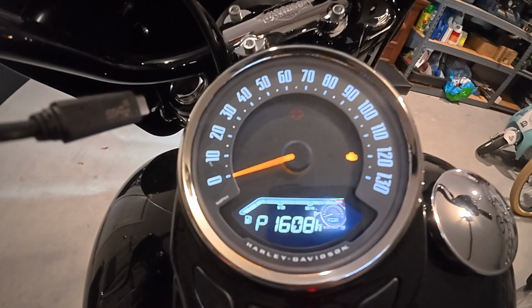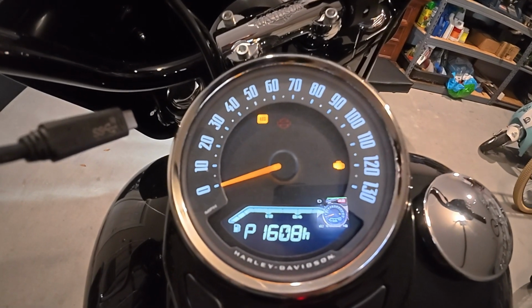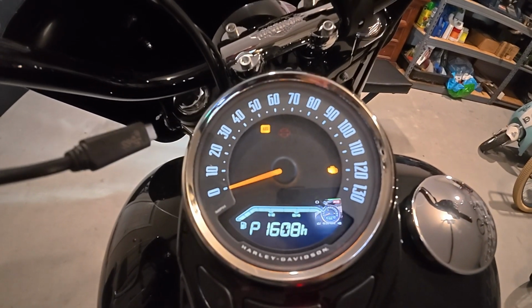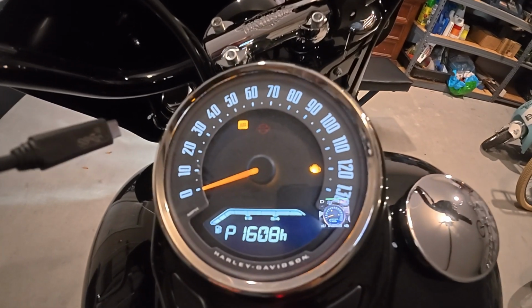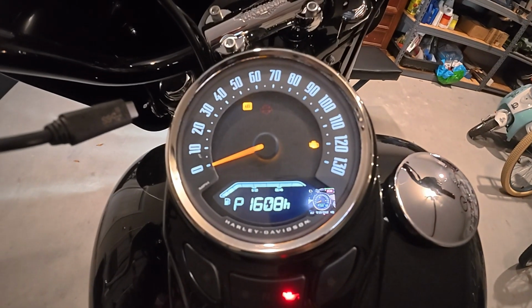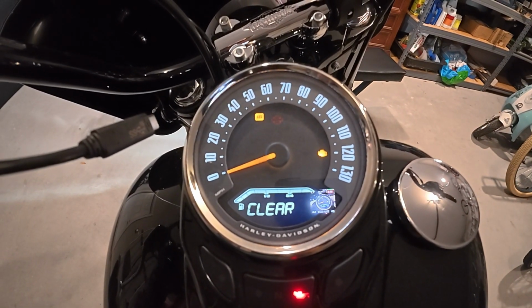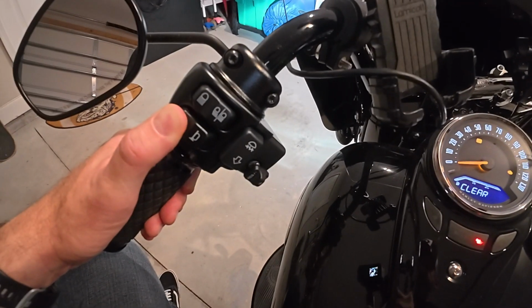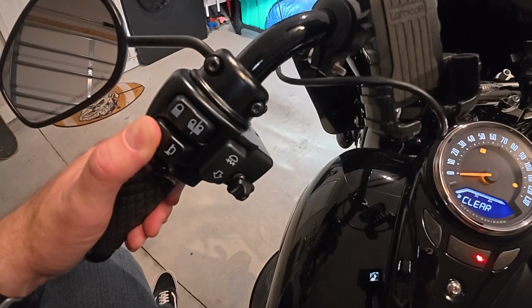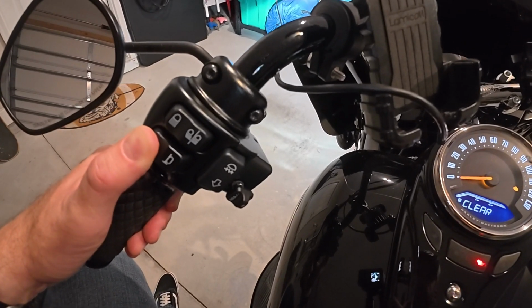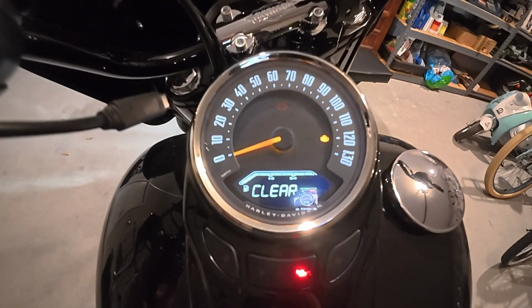Now, how do we reset the code? Okay, so now we found the code. We've looked it up. We know what the code is. The problem has already been corrected. All we need to do is reset it. Super simple. You're right here on the same screen. I'm going to press and hold. Boom, clear. There's your press and hold in this. Press and hold in the cycle button. Clears the code.